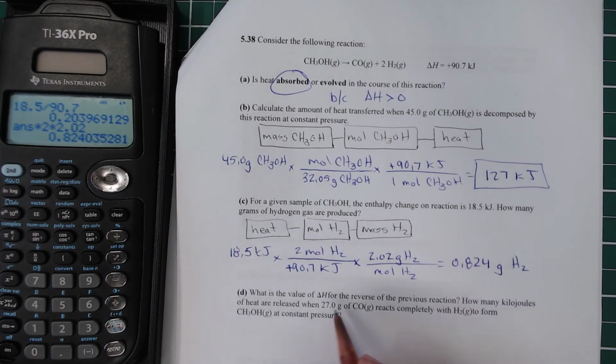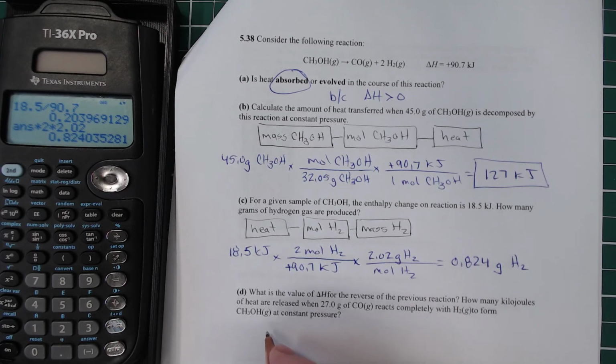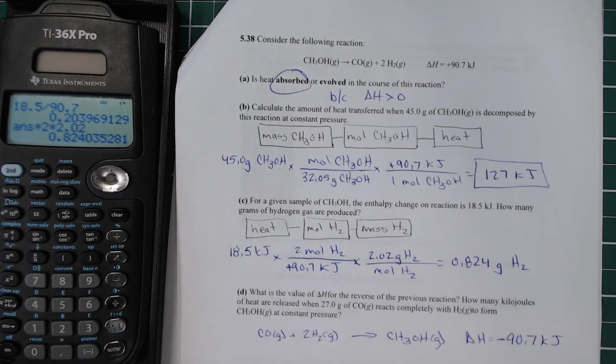All right, what is the value for delta H for the reverse of the previous reaction? Let's go ahead and rewrite the equation. So we have CO gas plus 2H2 gas, and that's going to give us CH3OH gas. And when we reverse the direction, we'll change the sign. So that'll become negative 90.7 kilojoules. So that's the delta H for the reverse reaction.